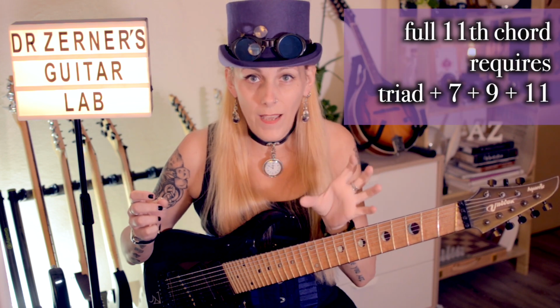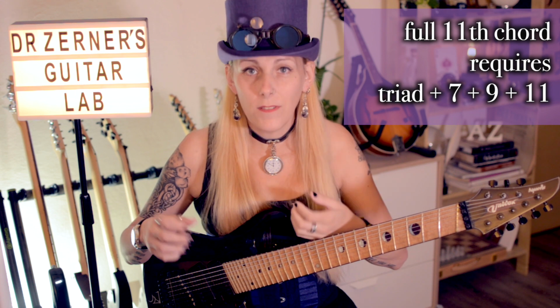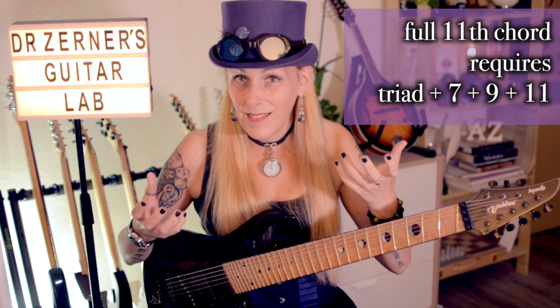Now let's move to the more complex stuff. Now we have the 11th in its full-blown shape, which means that it contains the triad, it contains the 7th, and it also contains the 9th, which makes it a very big chord. And having big chords requires many strings and fingers, and this is why I will need the capo.